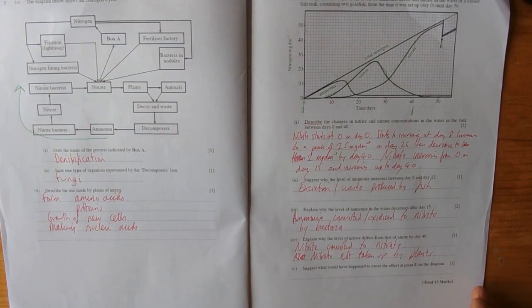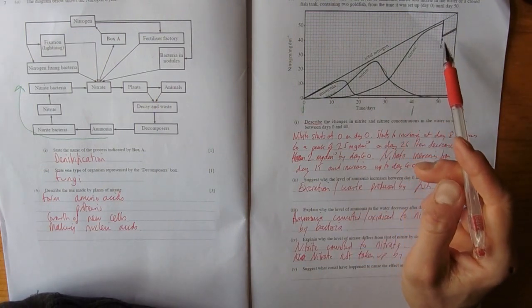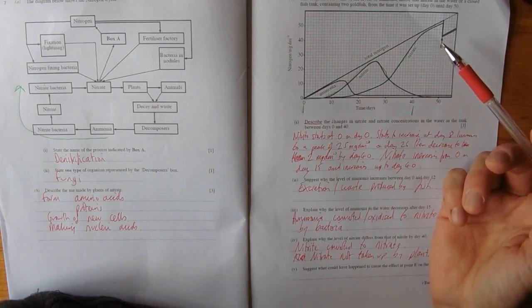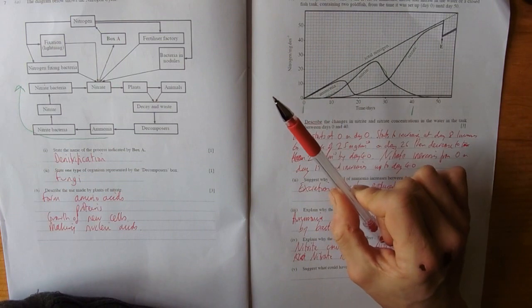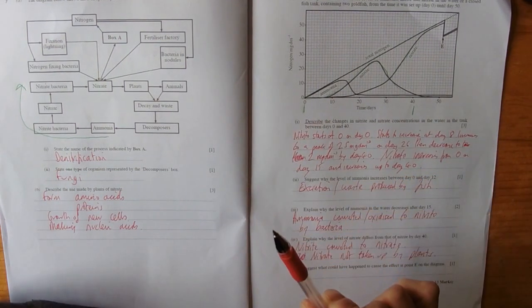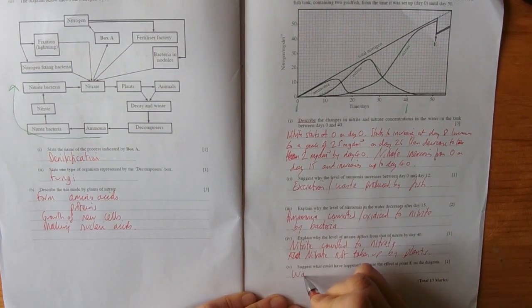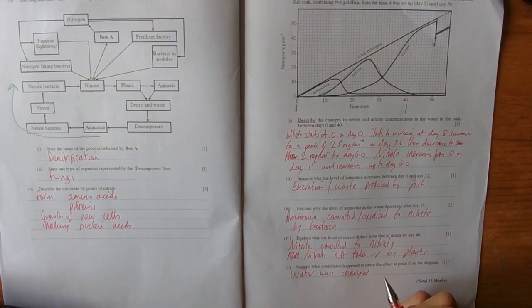And lastly, suggest what could have happened to cause the effect at point E on the diagram. So everything seems to go down all at once. So it doesn't really look much like a biological process to happen almost instantaneously. And what do people do with fish tanks? Well, occasionally they change the water because it gets murky or whatever. So the best answer is the water was changed, or more water was added. The tank was cleaned, that sort of thing.